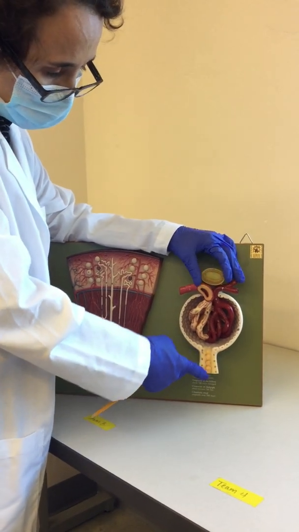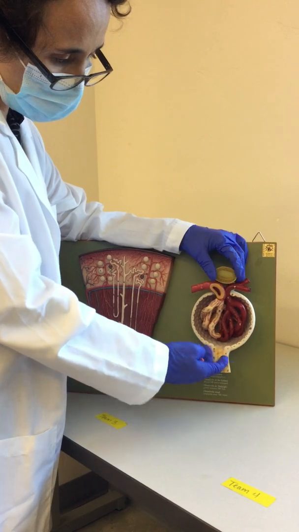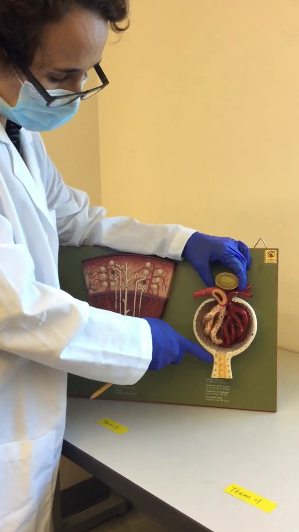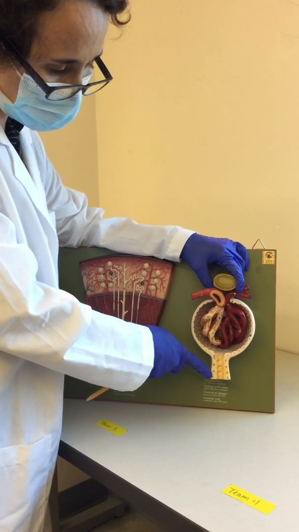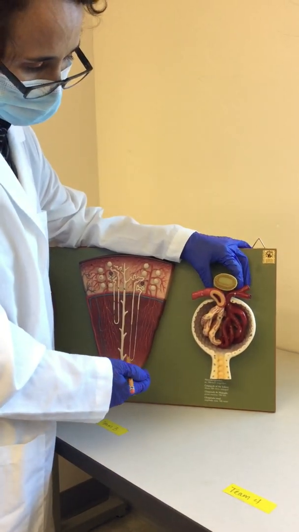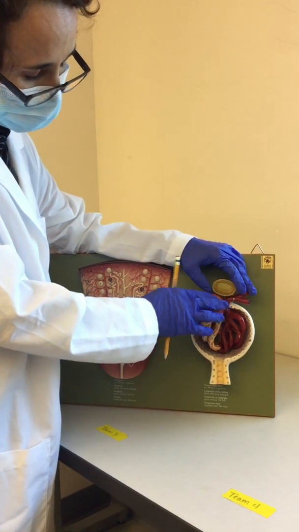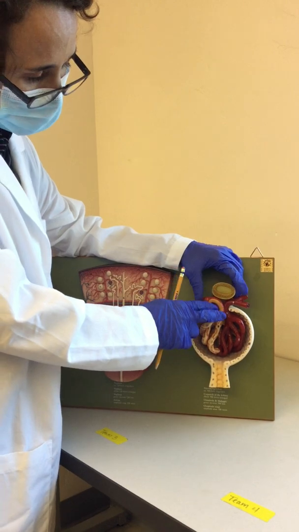You start absorbing water, sodium, amino acids, glucose, whatever substances your body is going to reclaim. Now the epithelium of this PCT, or proximal convoluted tubule, is simple cuboidal with microvilli that allows the absorption of these substances.